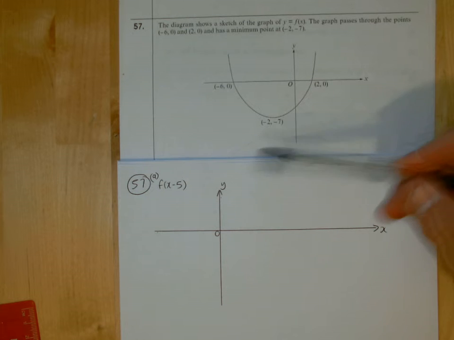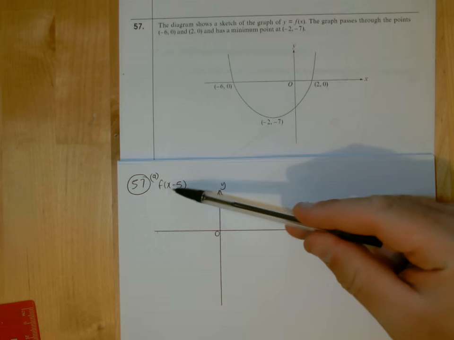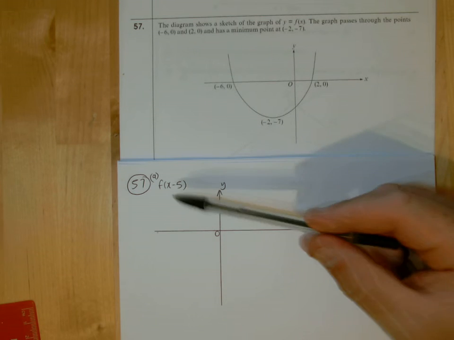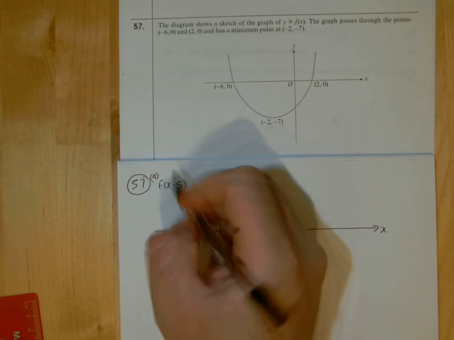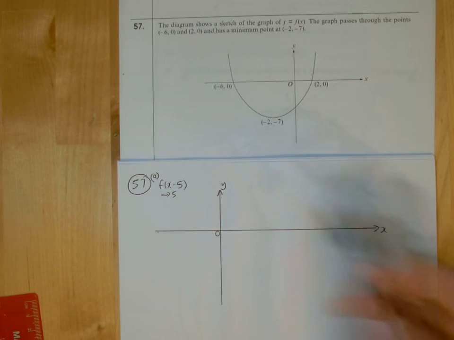Okay, so in this question, part A, this is transformation. Remember, when it's in the bracket, it affects the x values, so it's going to be a shift across, and when in the bracket, you always do the opposite, yeah? So it's -5, you go +5, okay?